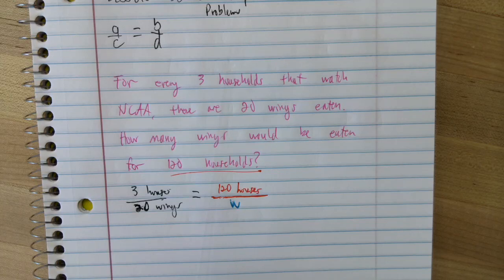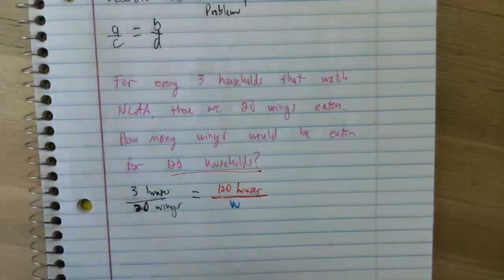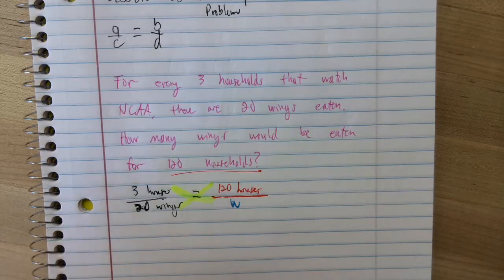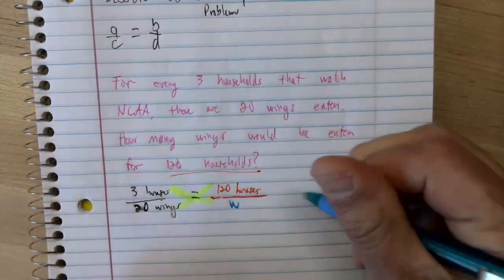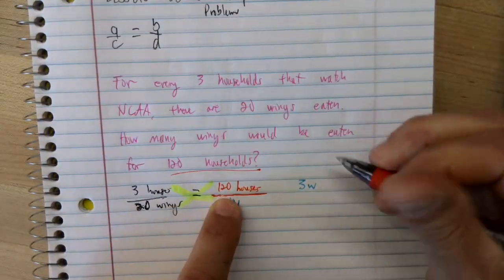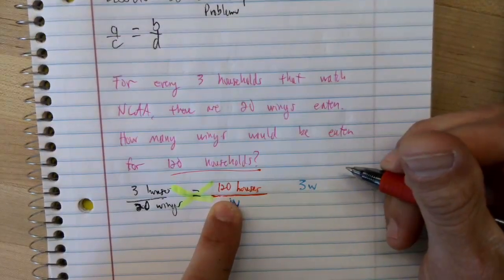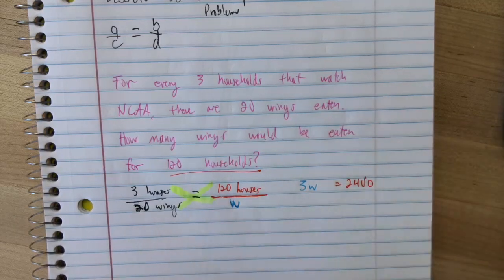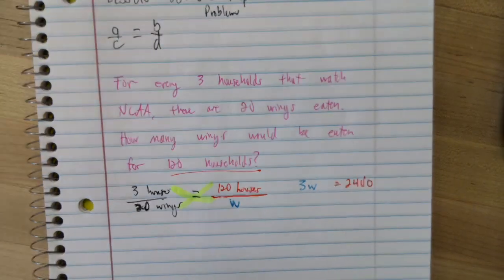Cross multiplication. Cross multiply. Okay. So 3 and then that. So what's 3 times W? 3W. What's 20 times 120? 2400. It was literally what y'all asked a second ago.